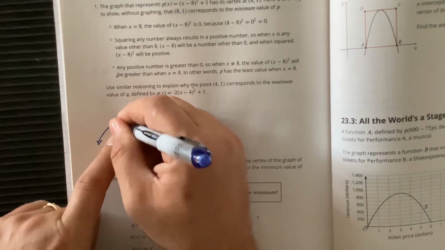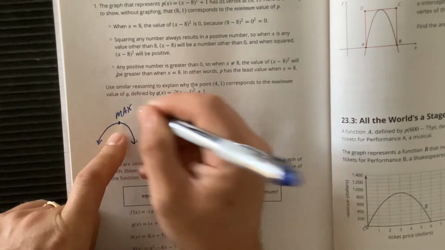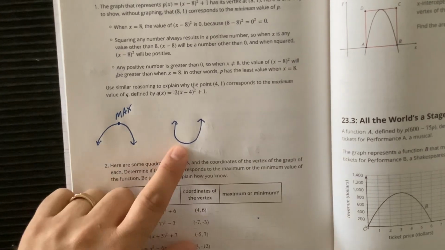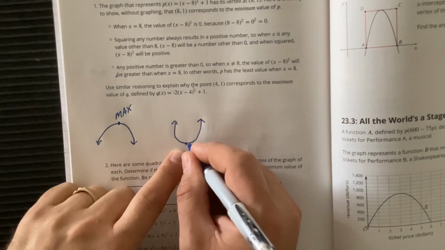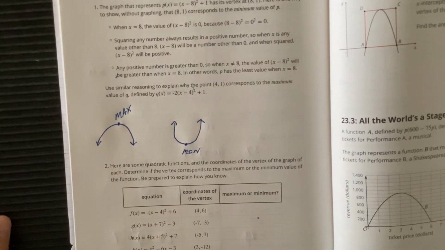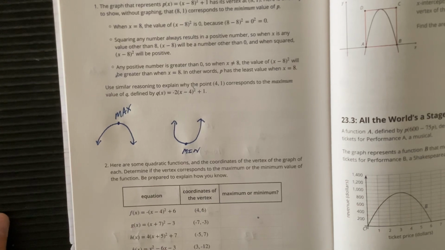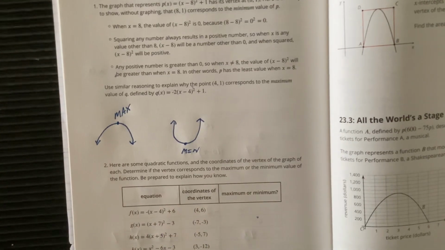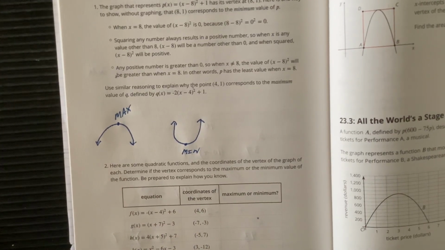You have a max. So you have a point where it will be the tallest on your graph ever. When it opens up, you now have the lowest point of the graph. It will be the bottom of your graph. So I think that's easier to look at. And then I think we can answer the next chart just by knowing, does it open up or down?